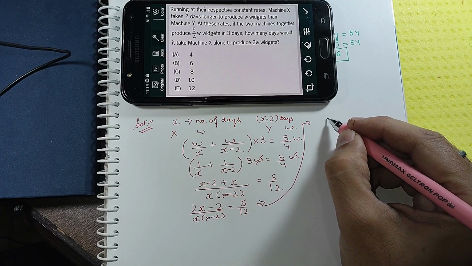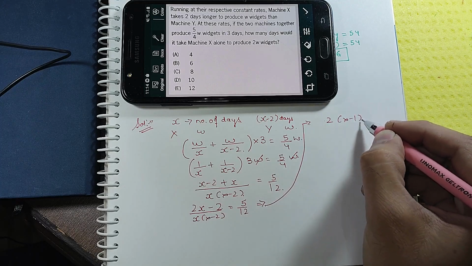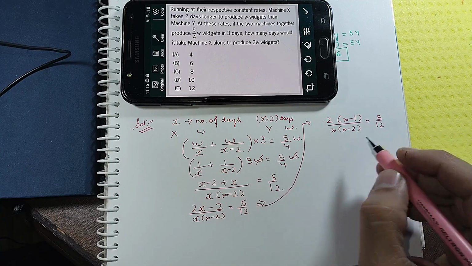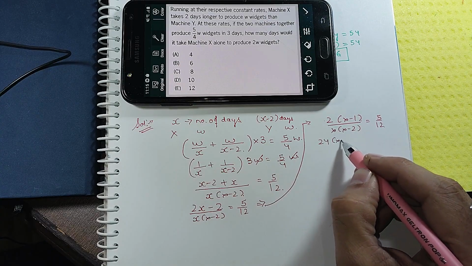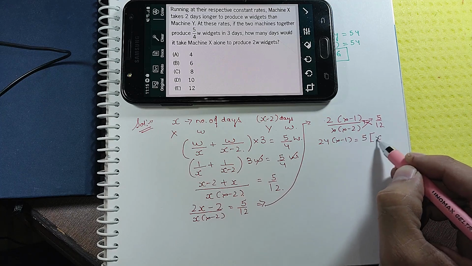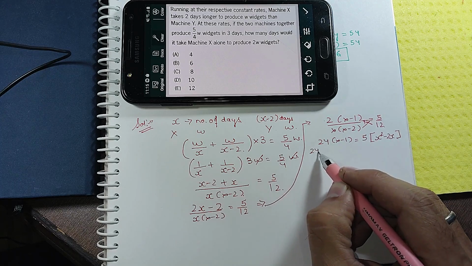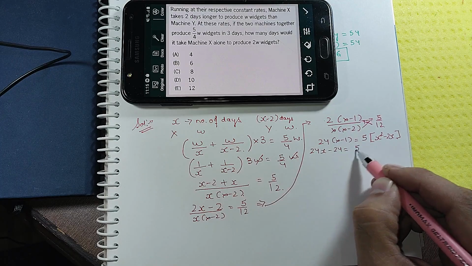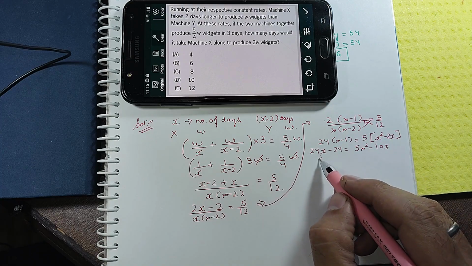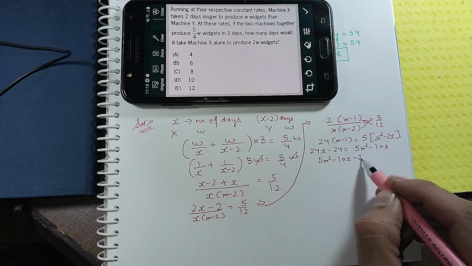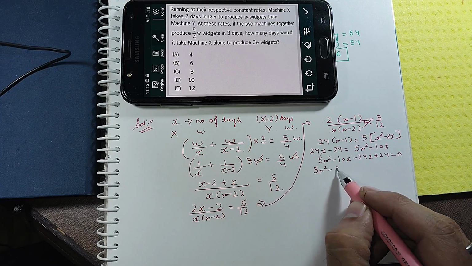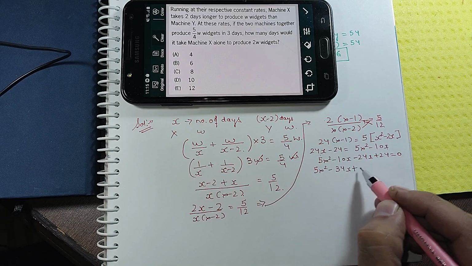This further implies, taking 2 common, 2 into (X minus 1) divided by X into (X minus 2) equal to 5 by 12. Now by cross multiplication, this will become 24 into (X minus 1) equal to 5 into (X square minus 2X). This is further 24X minus 24 equal to 5X square minus 10X. Now, shifting this to this side, 5X square minus 10X minus 24X plus 24 equal to 0. This further becomes 5X square minus 34X plus 24 equal to 0.